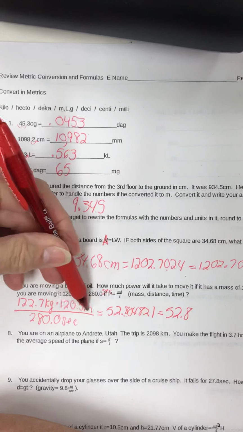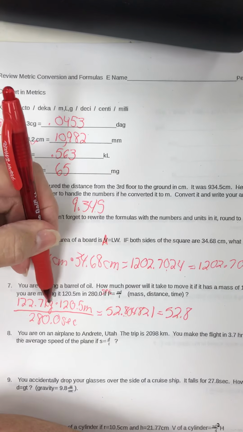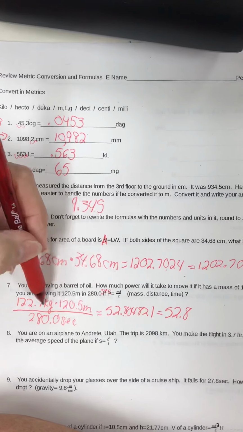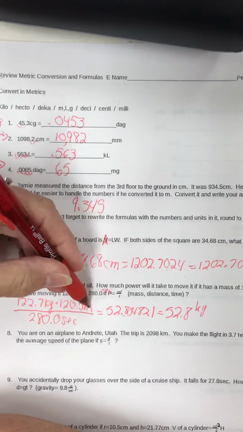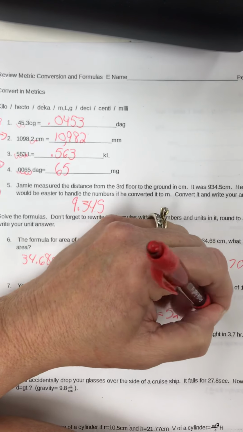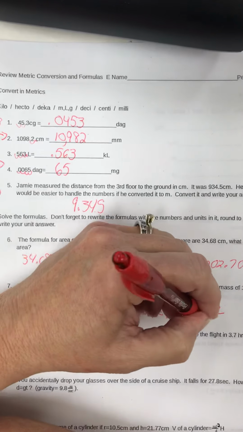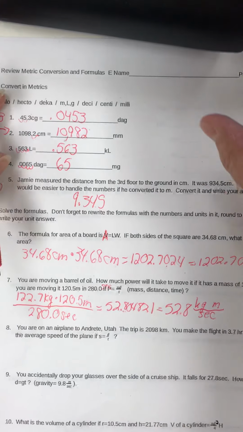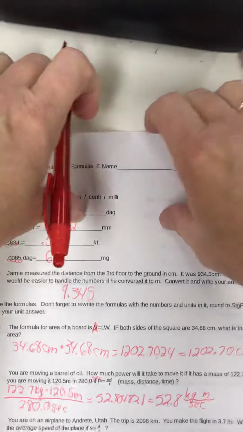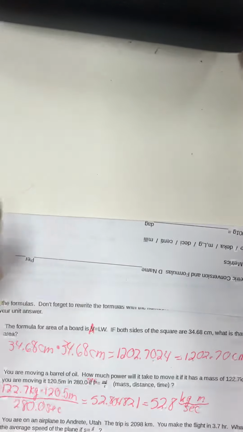You've got kilograms, meters, and seconds. They're all different, so you can't get rid of any of them. Kilograms is on top, so I put kilograms on top. Meters is on top, so I put meters on top. Seconds is on bottom, so I put seconds on bottom. Number 8. Let me fold this so I can move it up a little better. Okay.